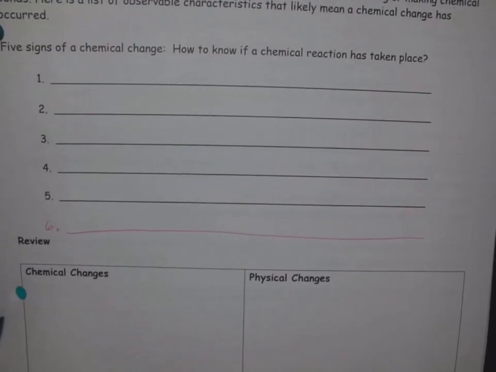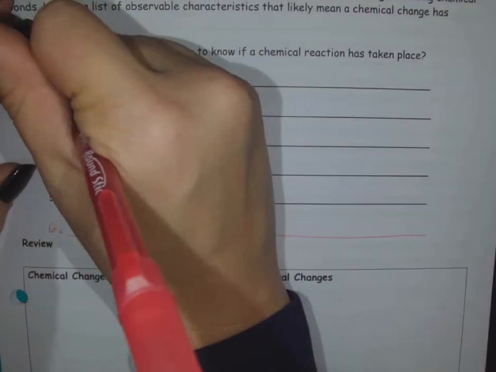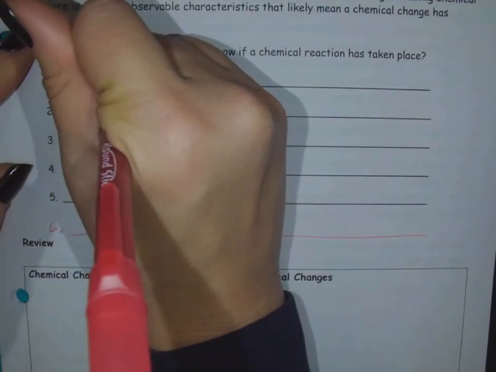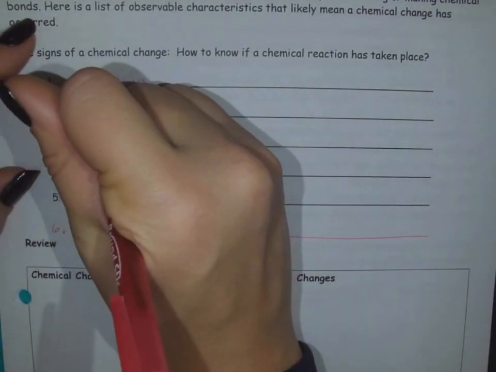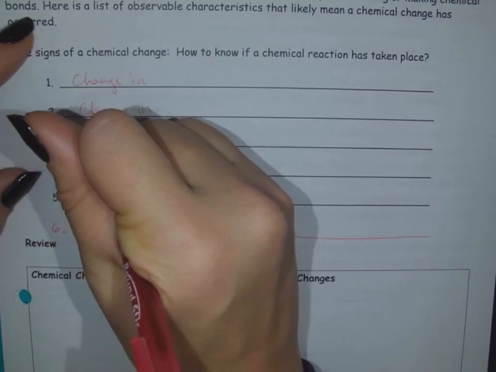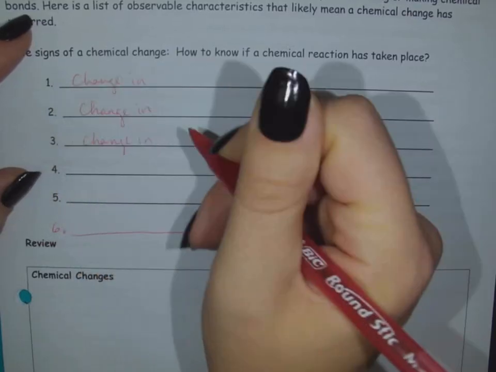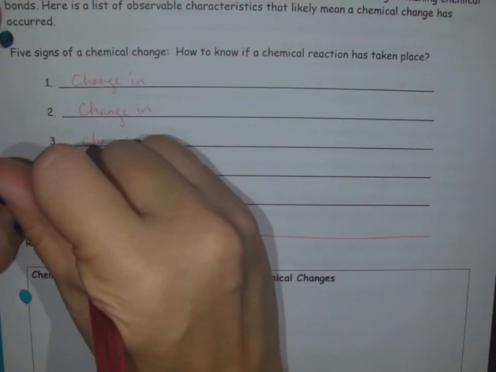Okay, so 3 of these start with a change in, and the other 3 are a formation of.